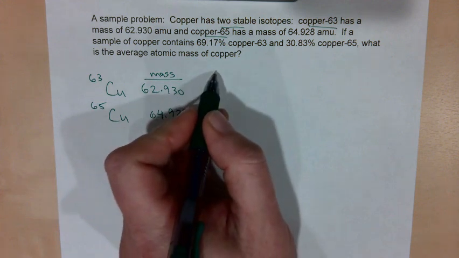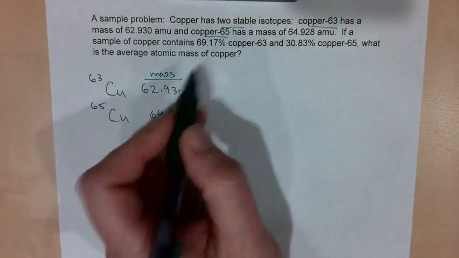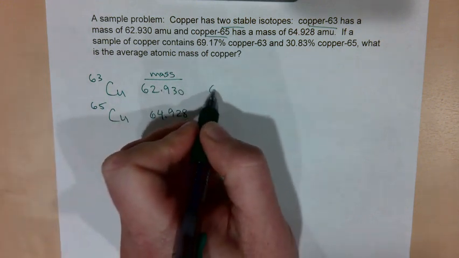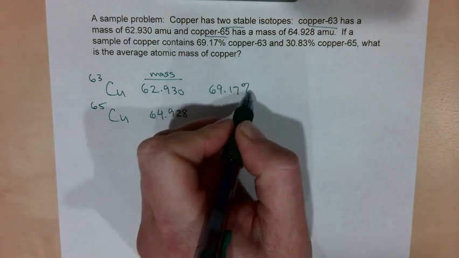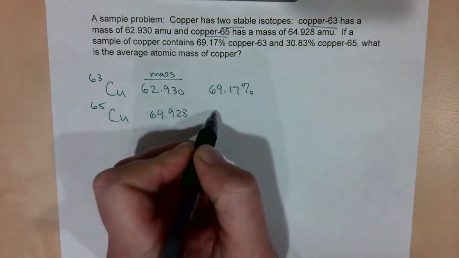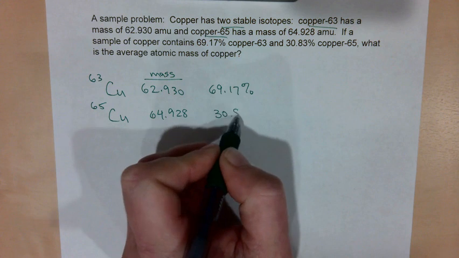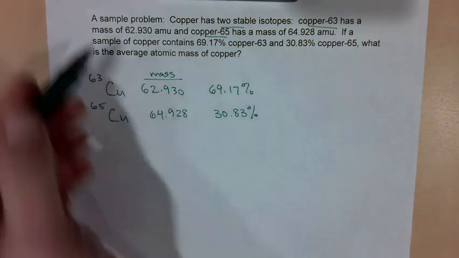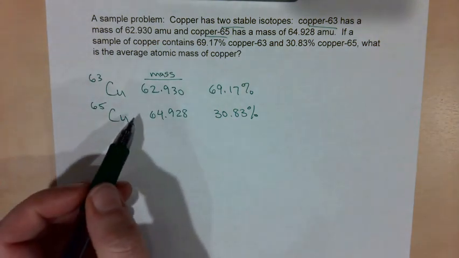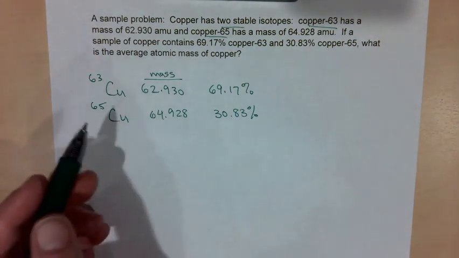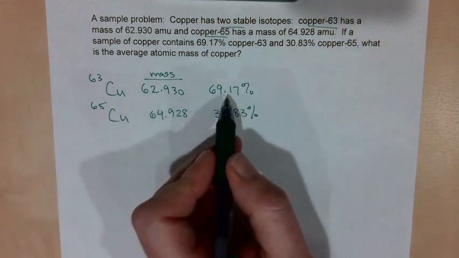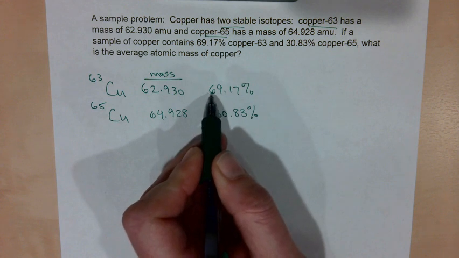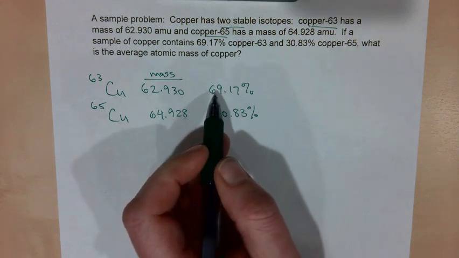Now you're given percents, okay? So the percent of the copper-63 is 69.17%, and the 65 is 30.83%. Now, that's all the information out of the problem, so now it's not a word problem anymore. The easiest way to attack this is to convert these out of percent and back to a decimal. If you do that now, you don't have to do it later.